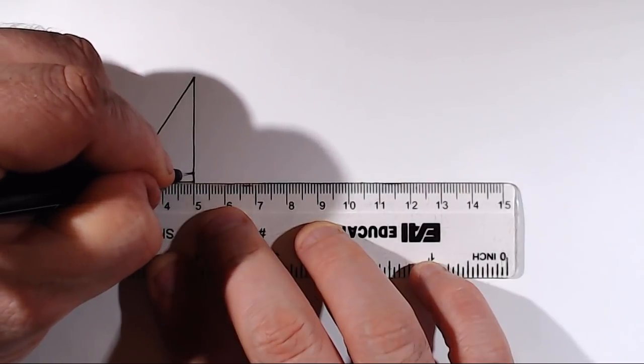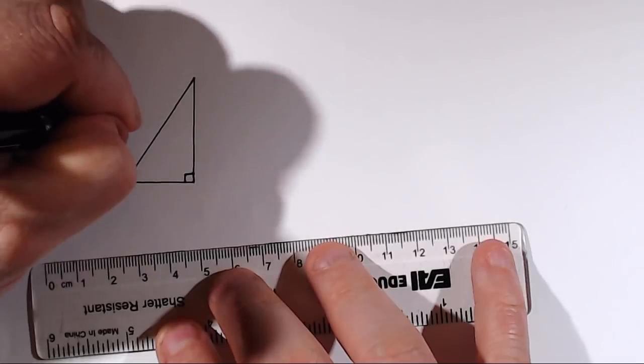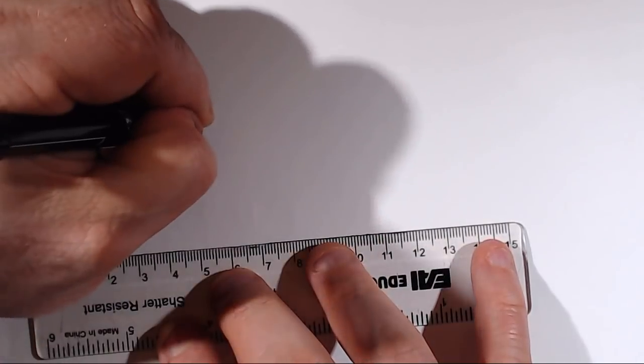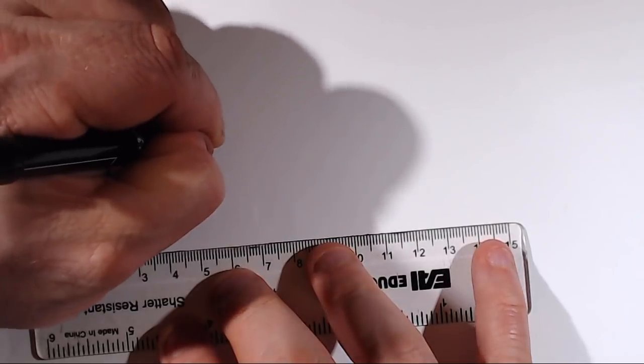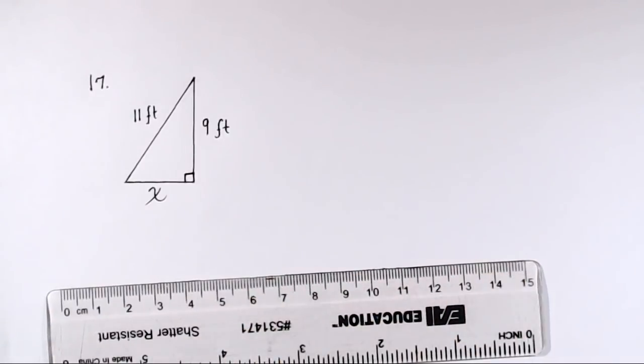So here's number 17, and they give us this triangle, and we're given that this is 11 feet, and this is 9 feet, and this is the missing side. So they want us to find the missing side. And what we need to use is the Pythagorean theorem.